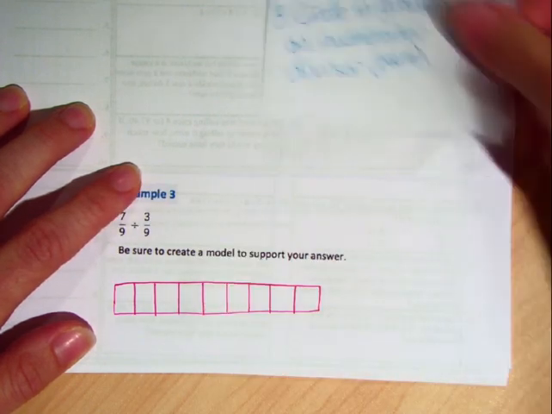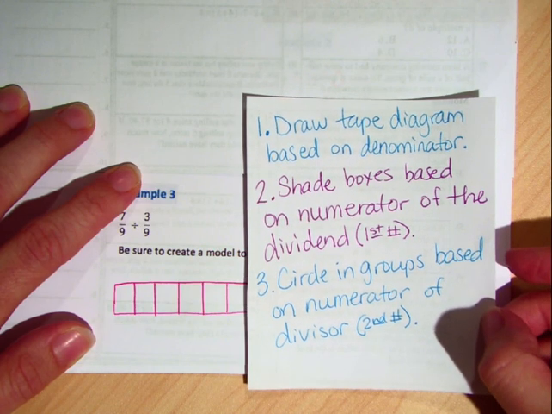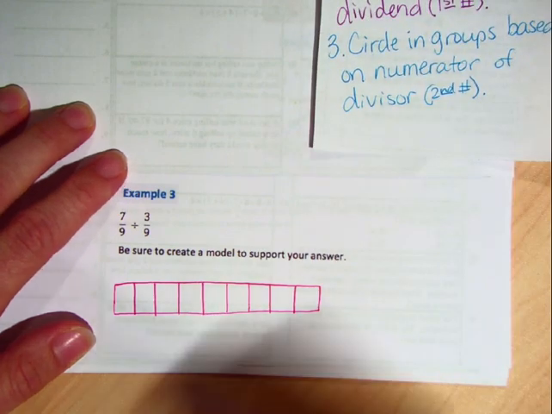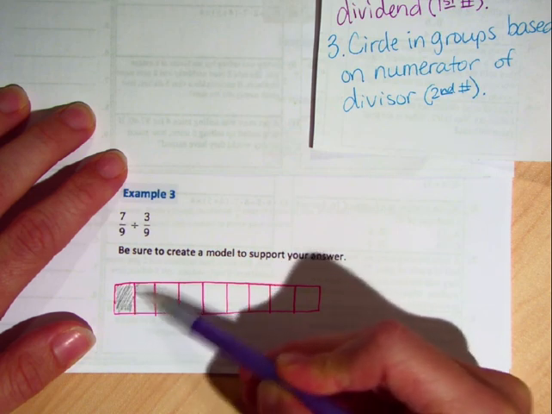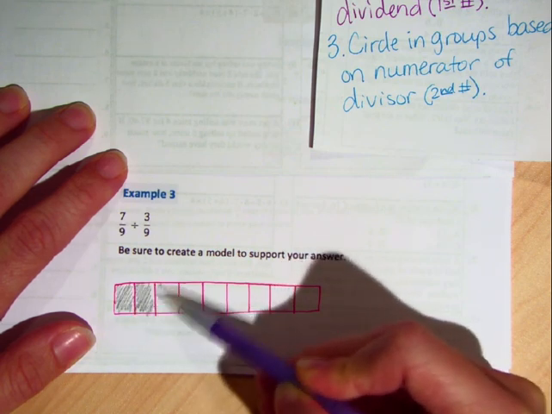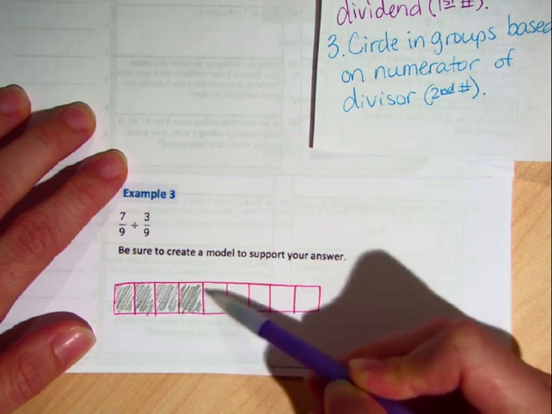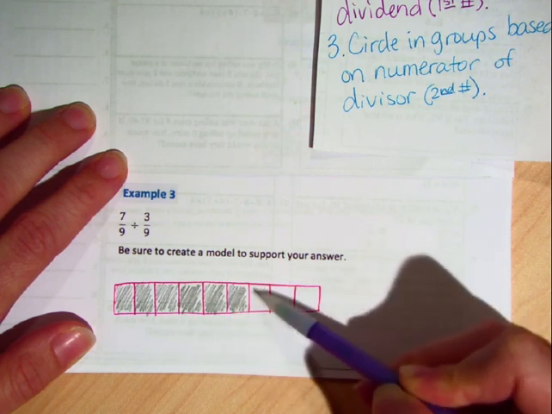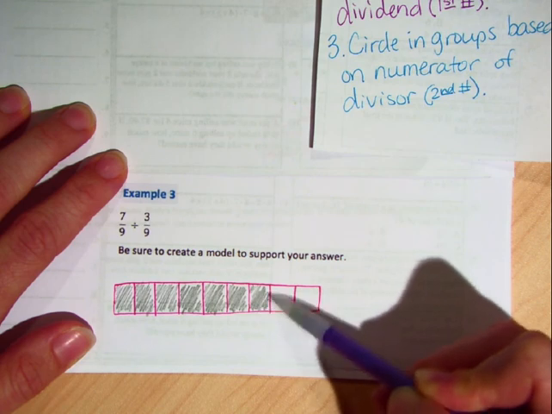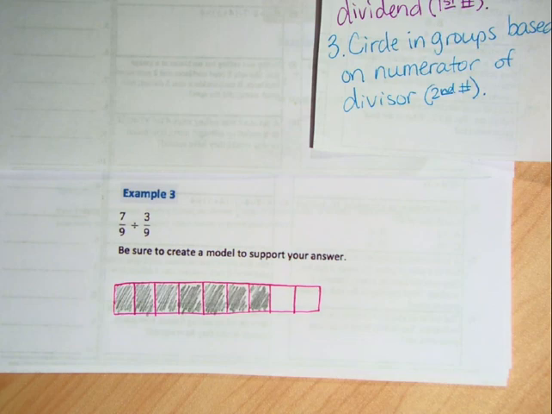Okay, step 2, and I'm going to leave these up for just a moment so you can put them in your ISN in a moment. We're going to shade the boxes based on the numerator of the dividend, or the first number. So based on the numerator here, I'm going to shade in 7 boxes. Make sure you have 7. I know I have 2 left over, but maybe I did too many boxes or too few boxes.